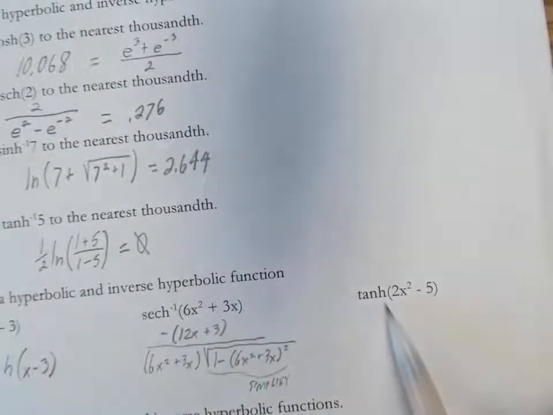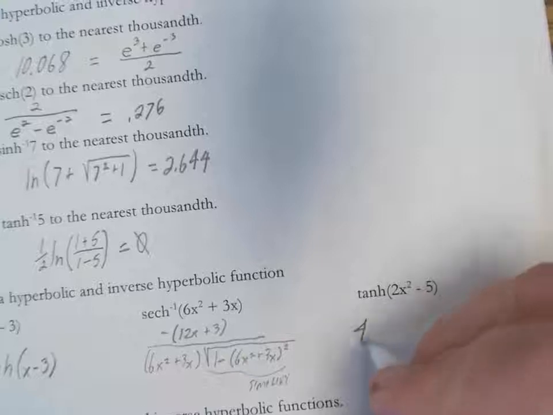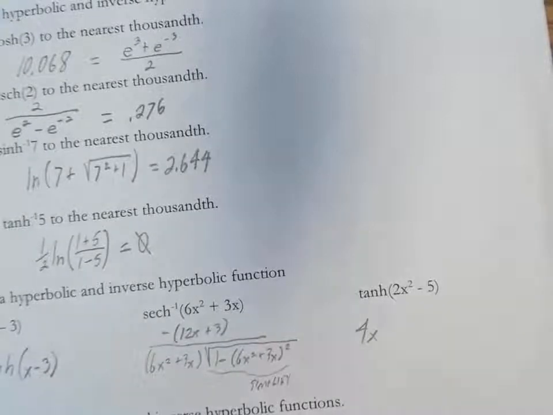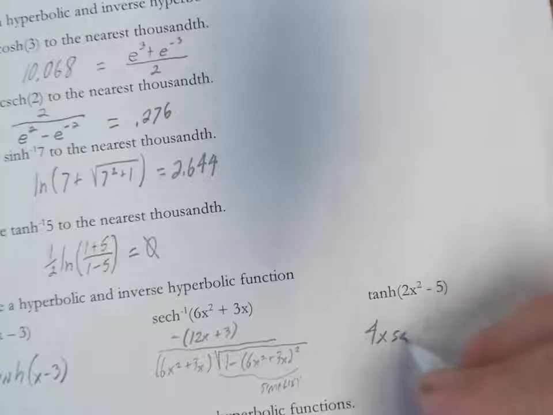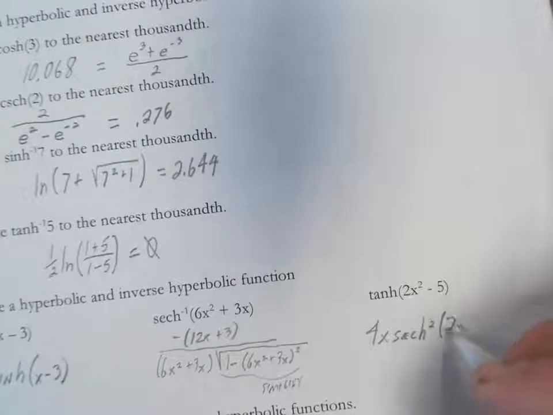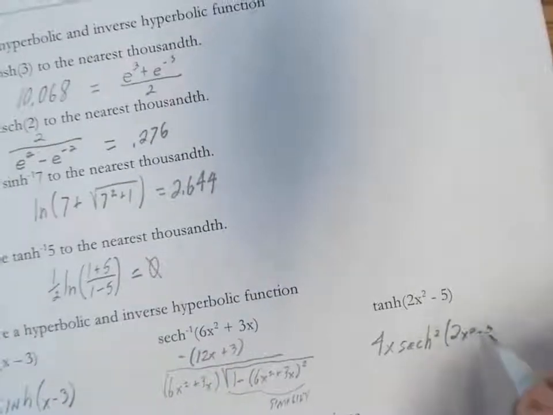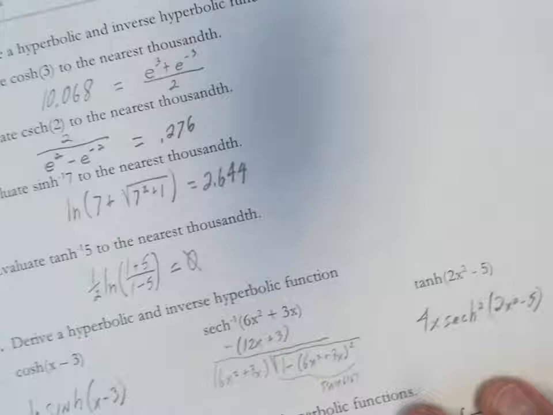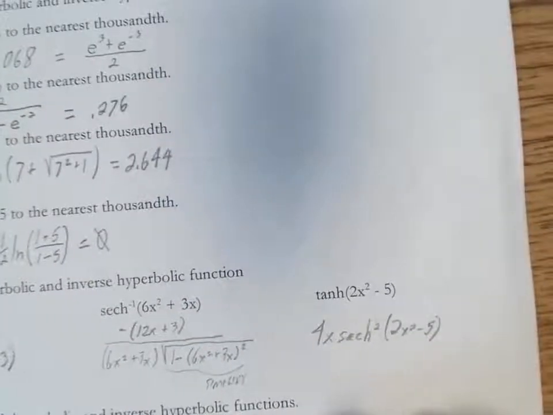And then this is the derivative of hyperbolic tangent, so we are flipping back to the other page. It says to take the derivative of what's inside, which is 4x. Then the derivative of hyperbolic tangent turns out to be hyperbolic secant, so we would write that, and it's squared, hyperbolic secant squared, that is. And that's all we can do with that one right there.